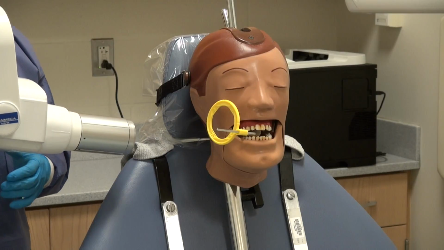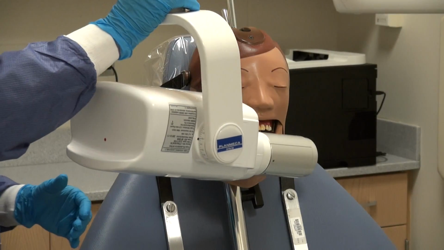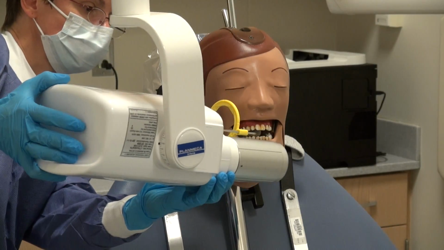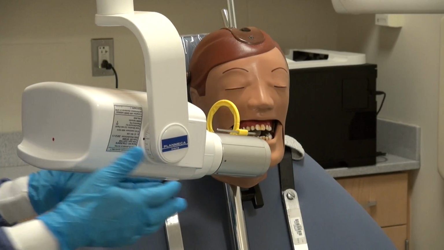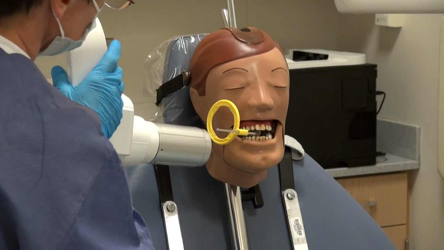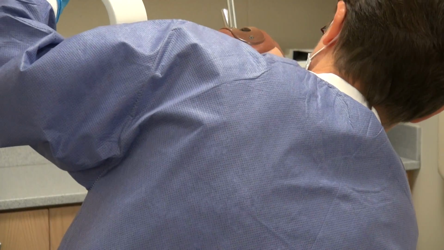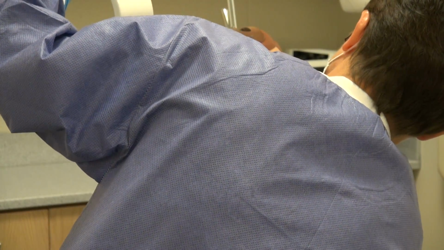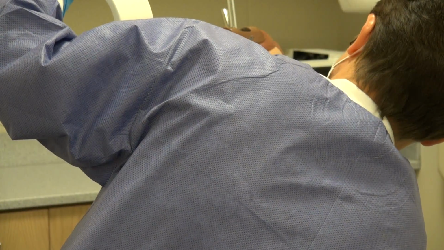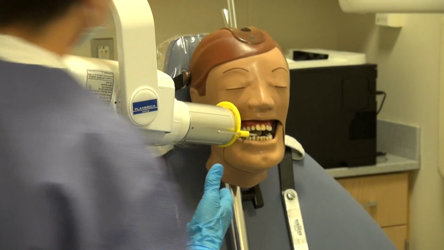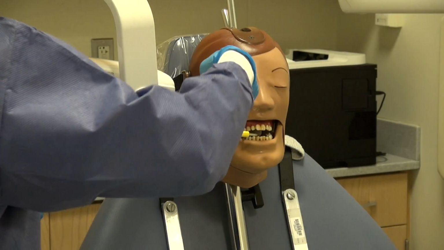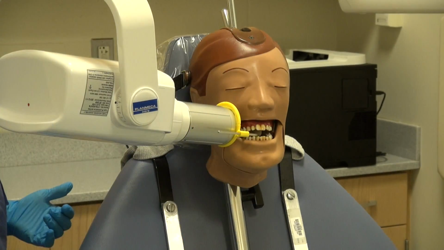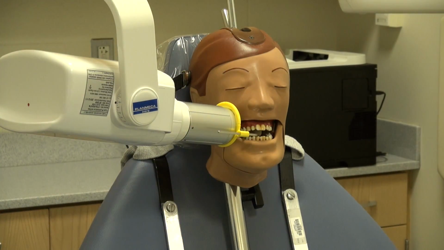Align the PID using vertical angulation, horizontal angulation, and bring to the ring. You can ask your patient to smile so that you can see where the film is relative to the teeth you are interested in. If there is a slight discrepancy between the PID and the ring, it's okay and should not be a reason to make the patient wait and readjust.